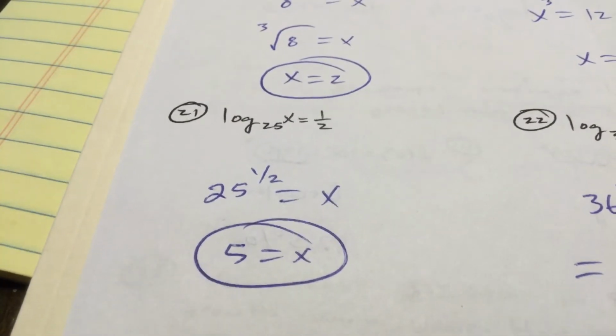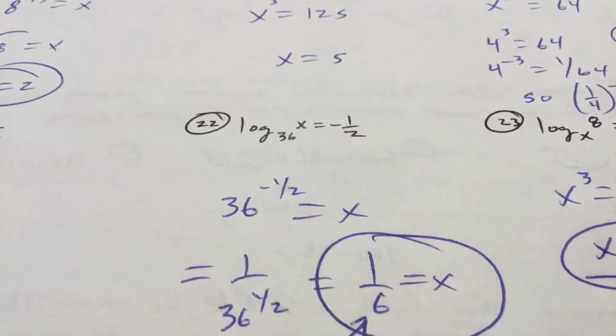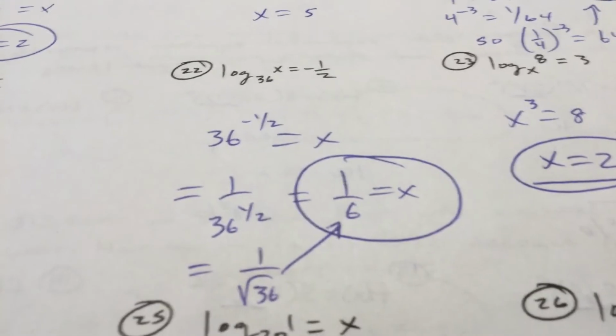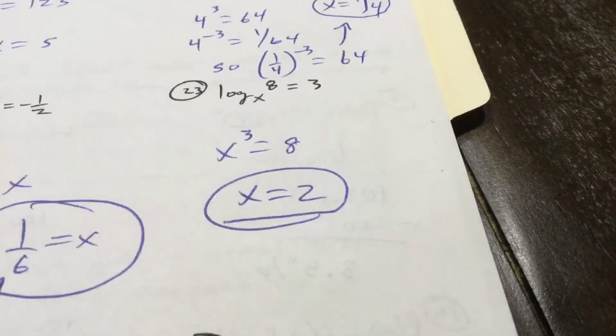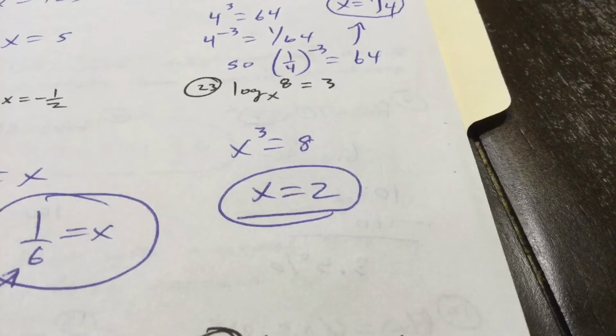25 to the 1/2 power is x. X is 5. 36 to the negative 1/2 is x. So that means that's 1 over 36 to the 1/2. The square root of 36 is 6. 1 over 6 is x. X to the third is 8. X would be 2.